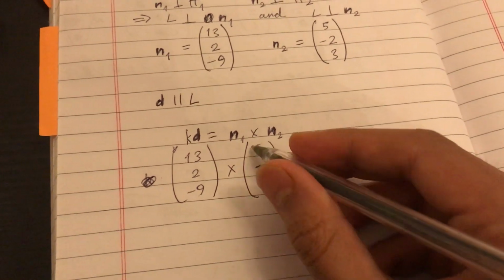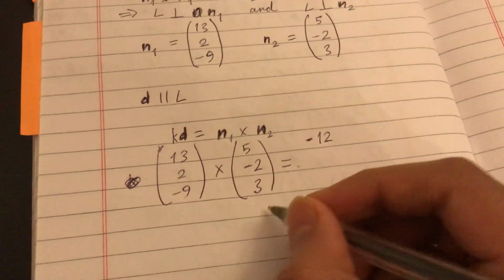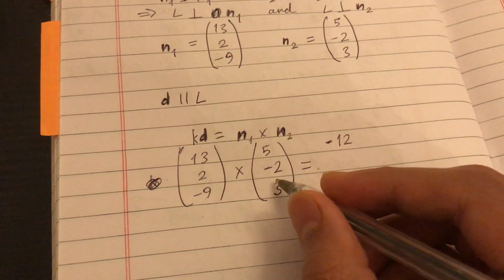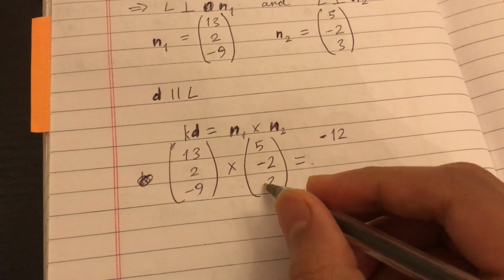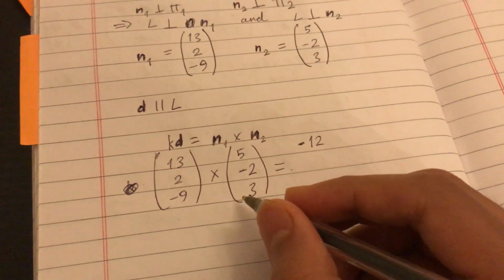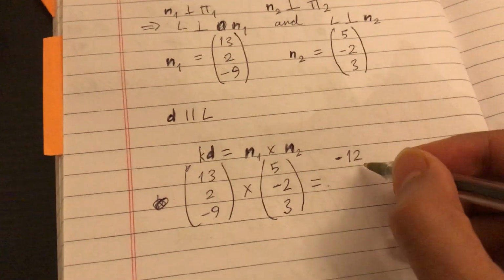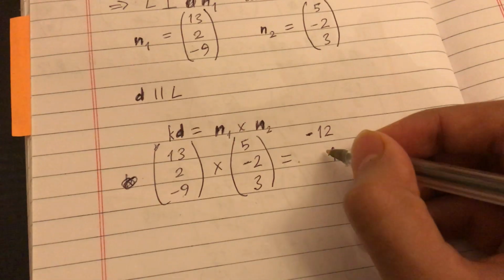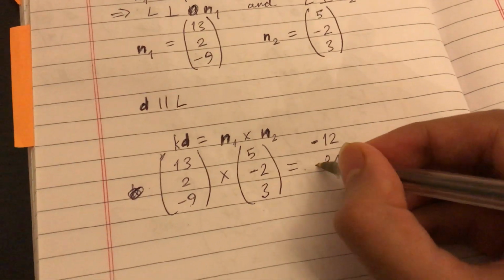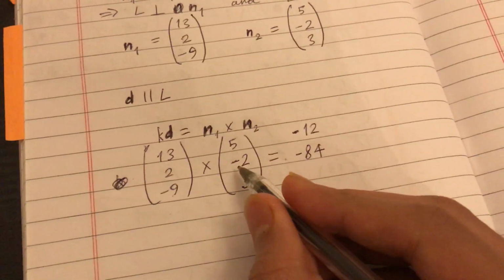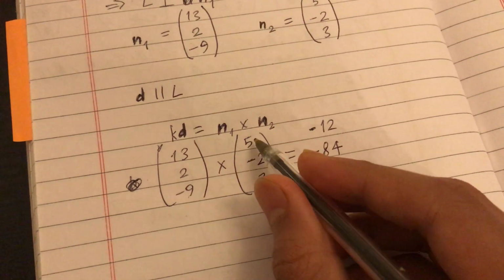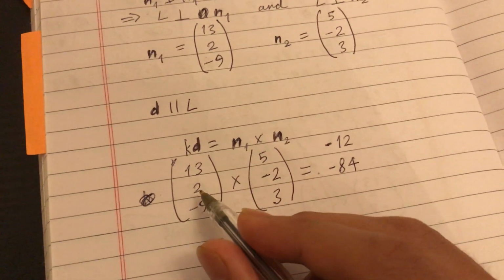9 times 5. Again, the 5 comes down here. Minus 9 times 5 is minus 45. Minus 13 times 3 is minus 39. Minus 45 minus 39. 5 and 9 is 14, 4, 3 becomes a 4. 4 and 4 is 8. Minus 84. 13 times minus 2 is minus 26. Minus 2 times 5, so minus 36.